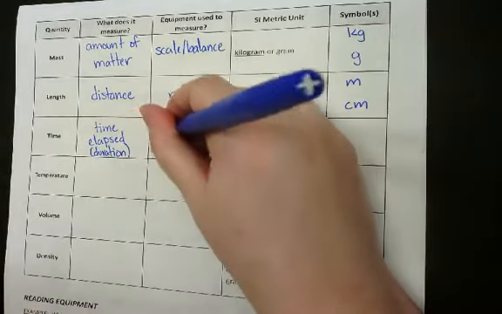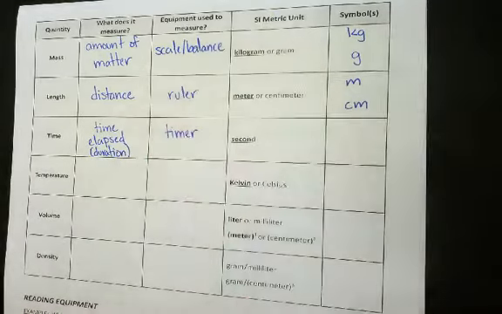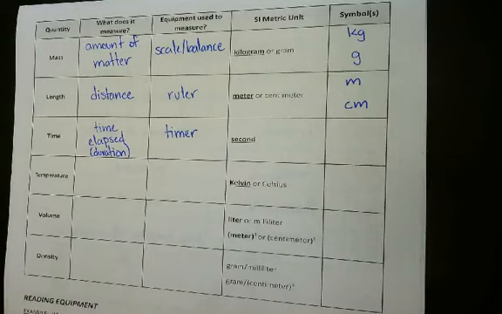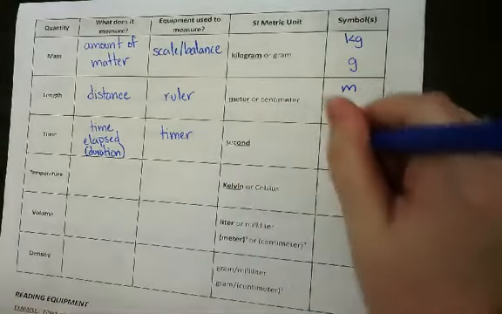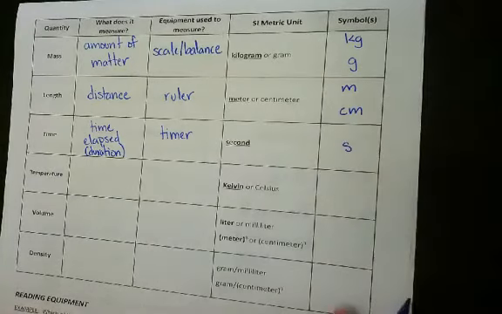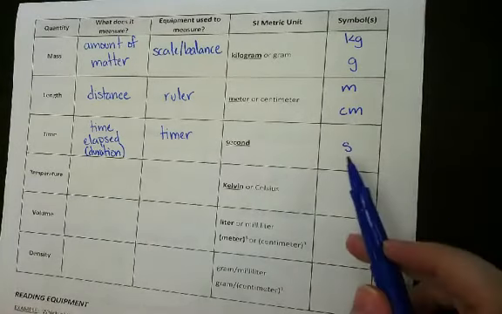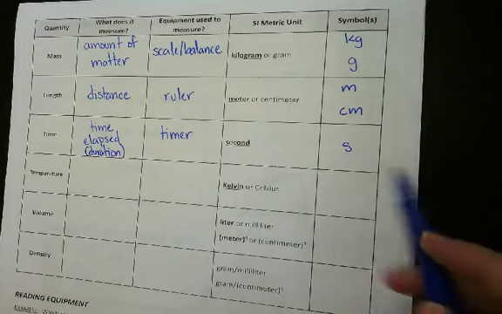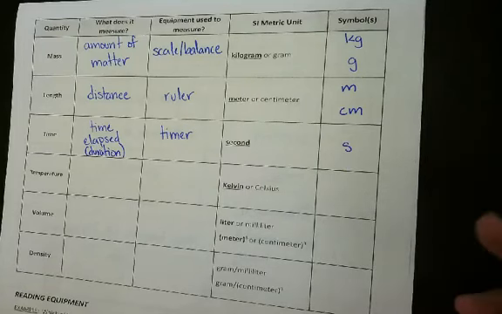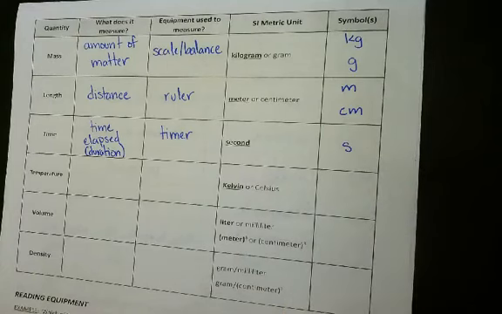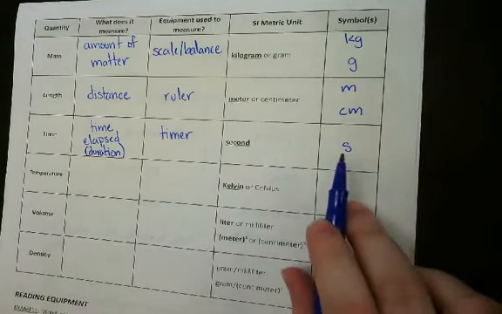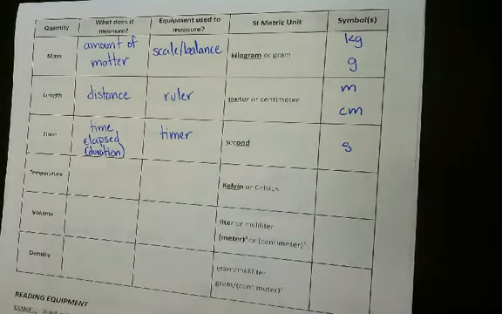Well, we're going to use a timer, stopwatch. We can even use a clock. When we measure time, we could use the second hand, okay? And speaking of second hand, the unit that we use for time is seconds. We abbreviate seconds with an S. We're trying to get away from you writing SEC. Now, SEC would not be counted wrong. However, S is faster, and that's what is used in physics, so that's what we use in chemistry. So the symbol for seconds is just S.